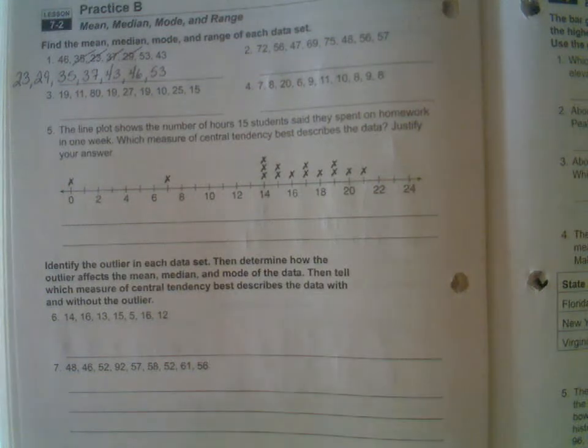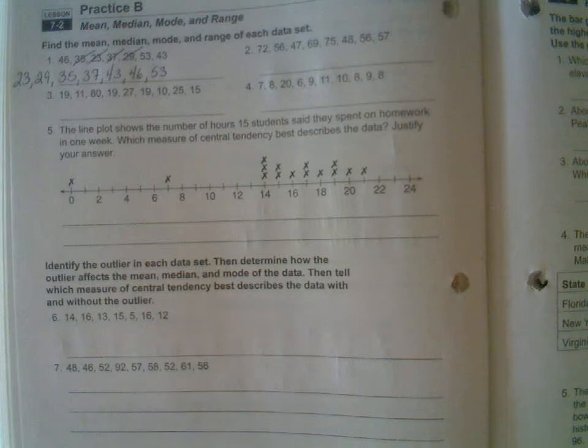This is the homework helper for Workbook 7.2, which is entitled Mean, Median, Mode, and Range. As you can see, I'm starting off with question number 1, and the first thing that I've already done is I've put the numbers in order from least to greatest.